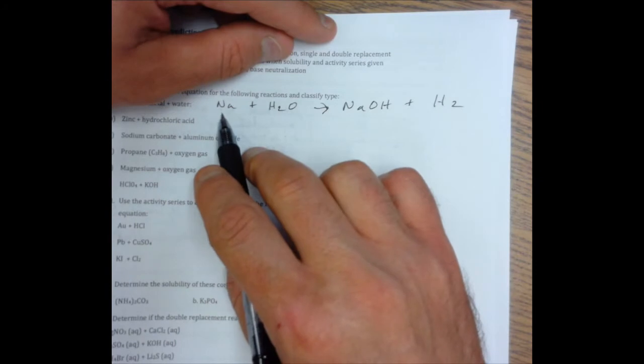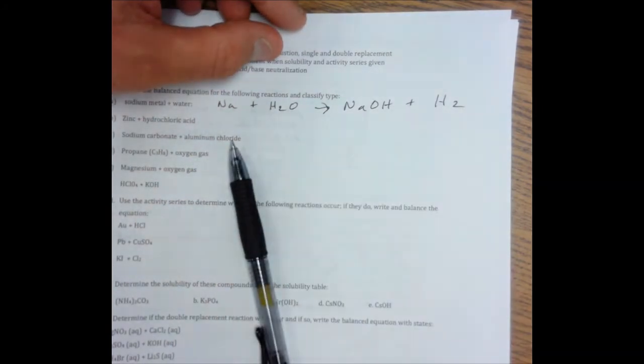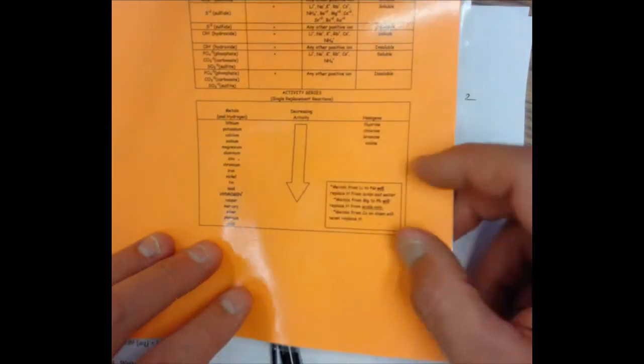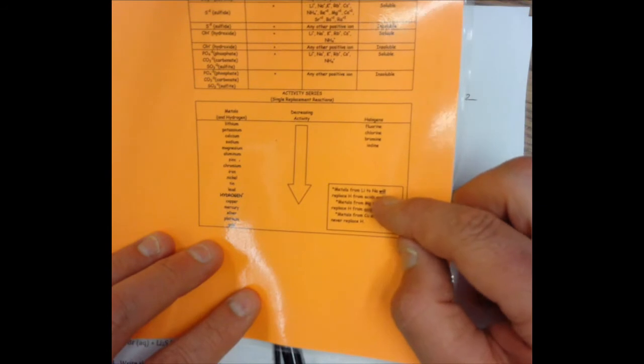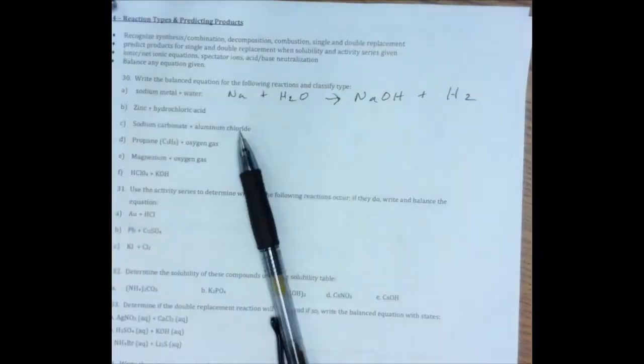Now we need to do the balancing. Sodium can do this because it is above hydrogen in the activity series, and it is above the ones that say lithium to sodium will replace hydrogen from acids and water. So it's still one of the ones that can actually do it from water.